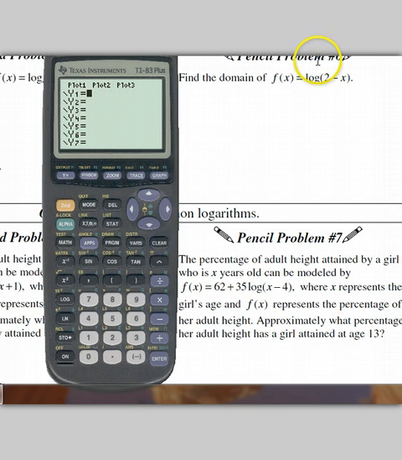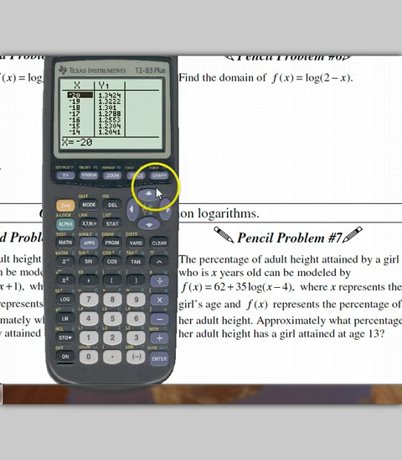If I have to find the domain of log 2 minus x, I would simply click log 2 minus x, close parentheses, and graph. And I see that my graph starts from 2 going all the way up to infinity. Or I could simply click second and graph, that would give me the table.